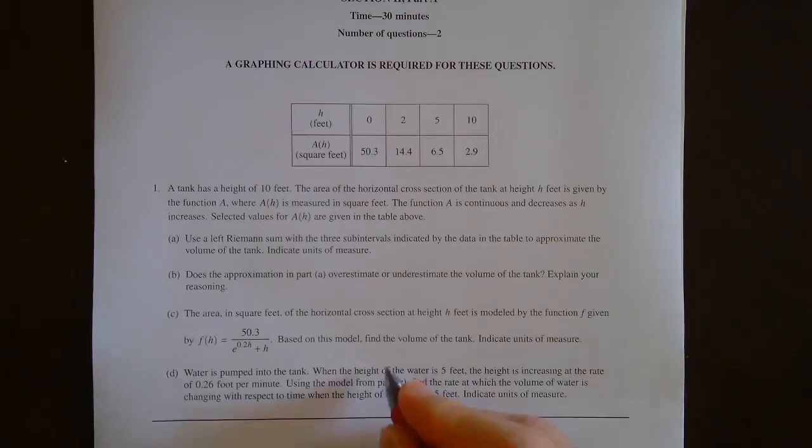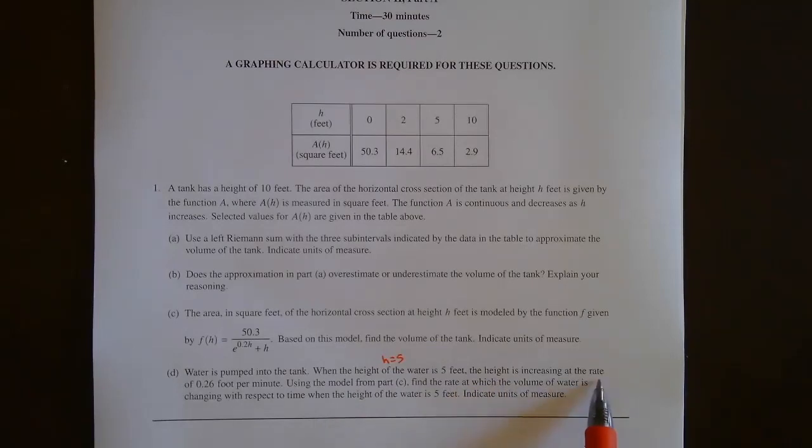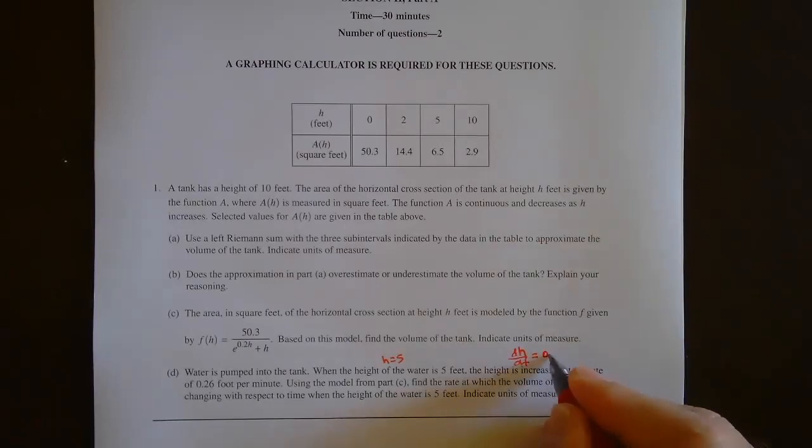So that's h is equal to 5 right here, okay? The height is increasing at a rate of 0.26 feet per minute. So that's the height rate, so this is dh over dt, and it's a positive rate, 0.26 feet per minute. I might have said decreasing a few seconds ago, I meant increasing.